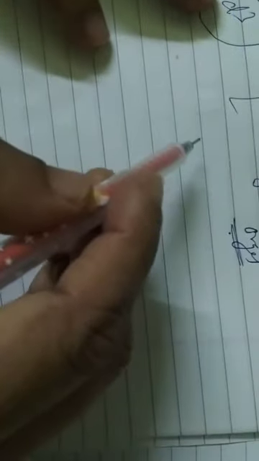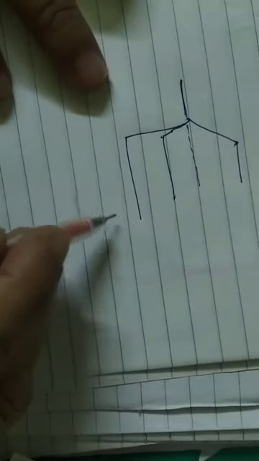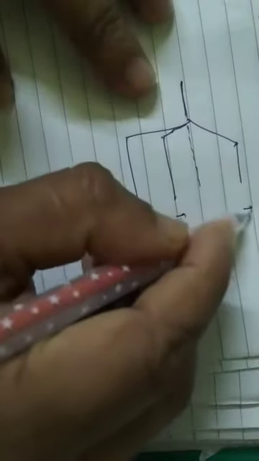And the calculation part, what you have to do, you know that. It is going to split in this way, like this, and here one more will be there, like this. This is how the splitting is going to take place. This is your A2g, this is your T2g, and this is your T1g.